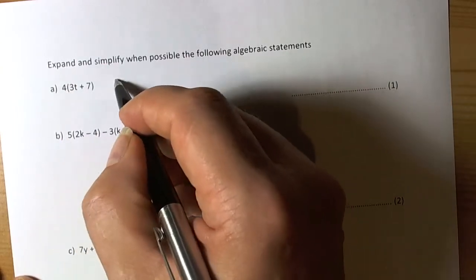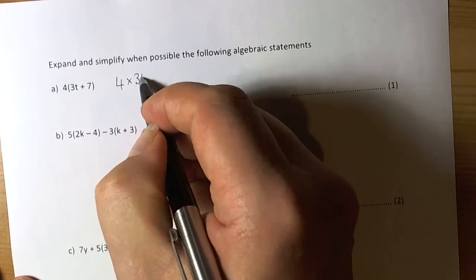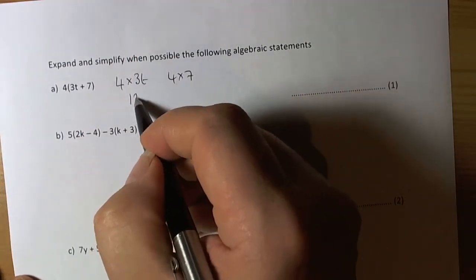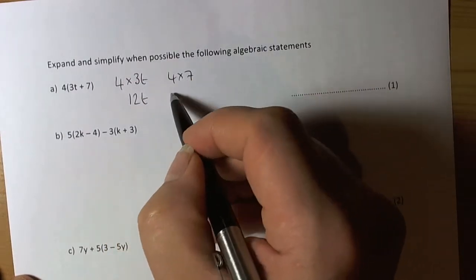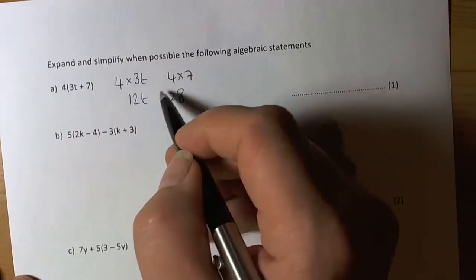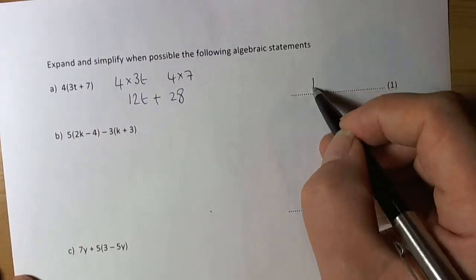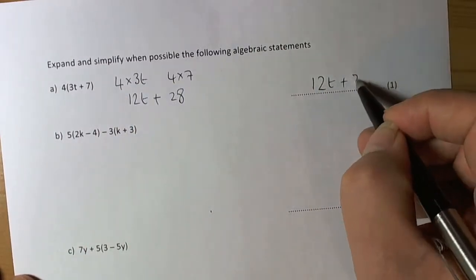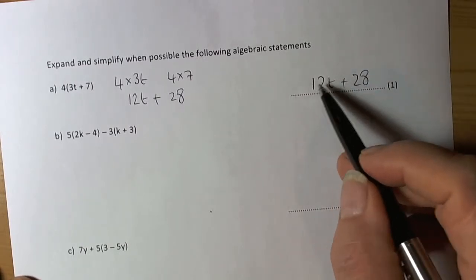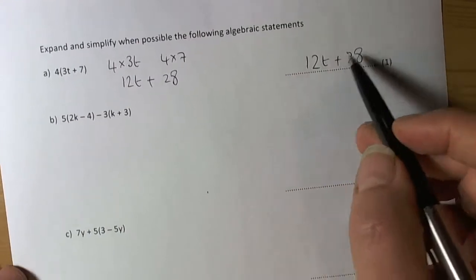So here we're saying we're doing 4 lots of 3t and we're doing 4 lots of 7. We know what 4 lots of 3t are, they're 12t's. We know what 4 lots of 7 are, 28. And because we've got a plus sign, that's going to be an add in the middle there. So it's 12t plus 28. Can't simplify that down anymore because we're talking about so many t's and a number on its own.